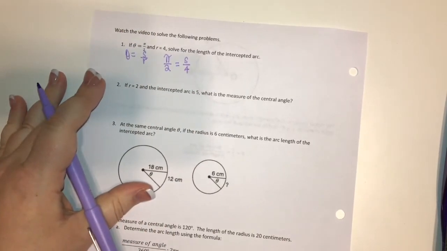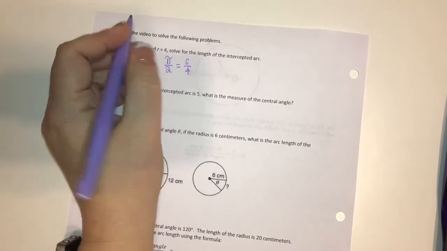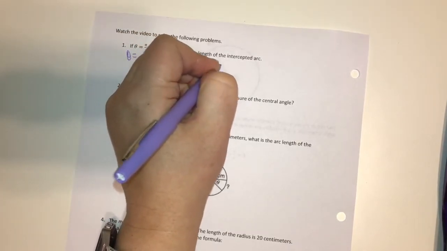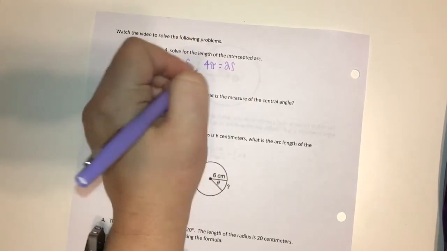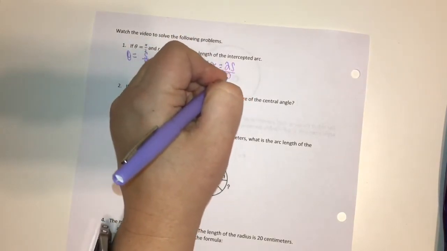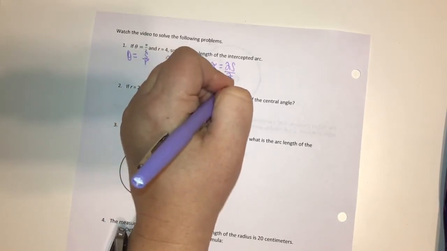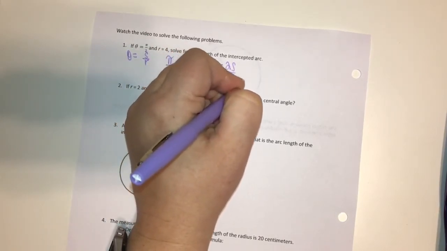So now we're just going to cross multiply and divide. So 4 times pi, we would get 4 pi, and that equals 2s. And then we divide by 2 on both sides. So the length of our intercepted arc is 2 pi.